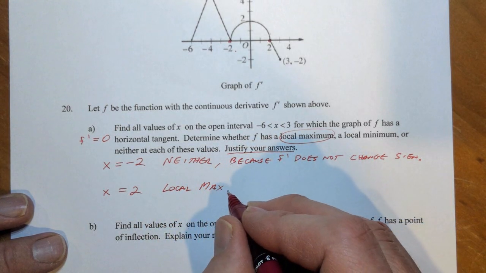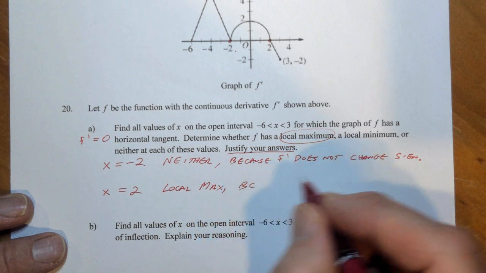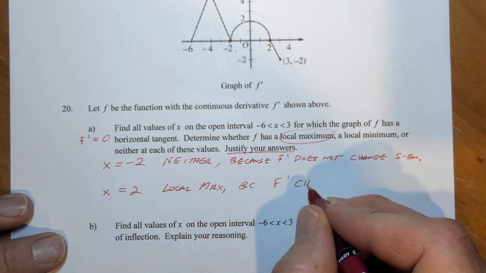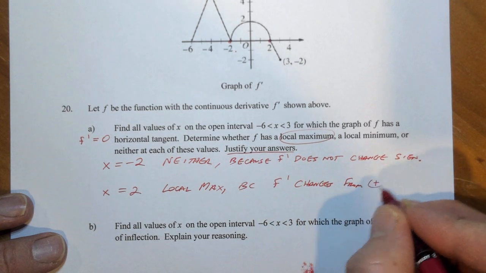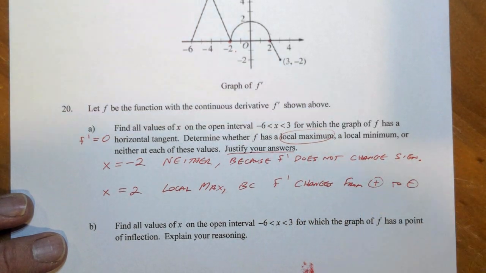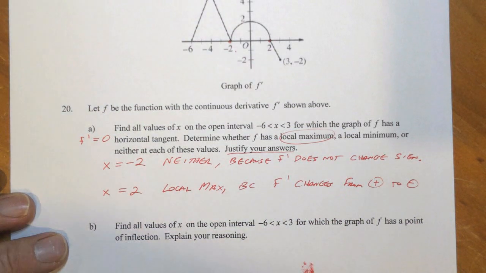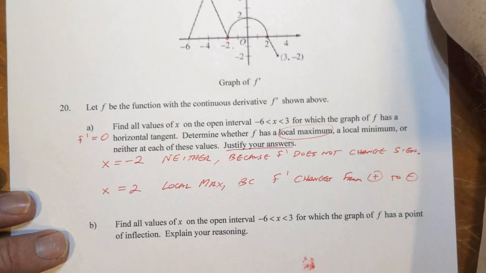So local max, because f prime changes from positive to negative. You must have the reasons. If you just write these numbers right here, they will not give you any credit.